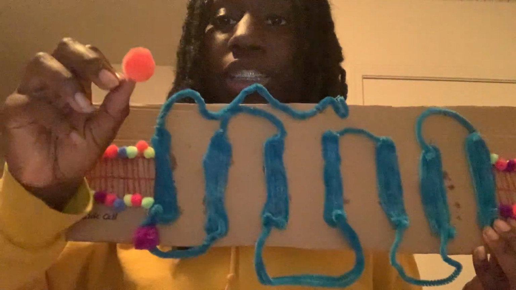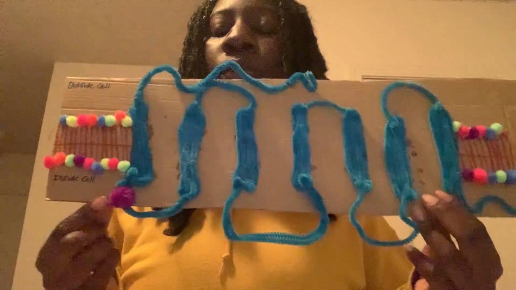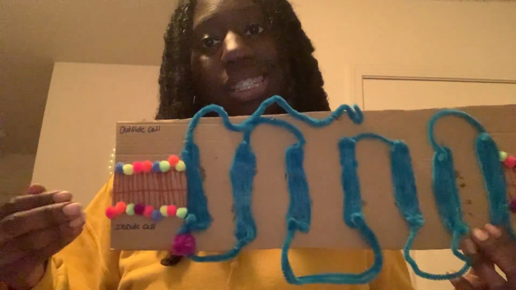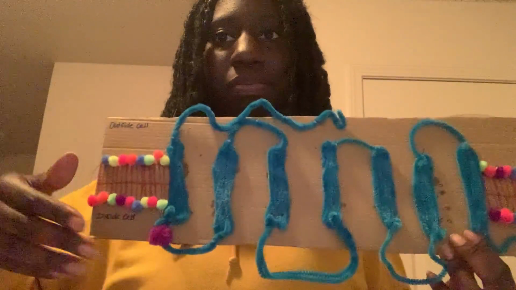So, I will now show you the mutated protein. So, here you can see a change. Instead of the orange puffball, which represents arginine, I have replaced it with a purple puffball, which represents the protein change of amino acid number 67, and it's now become cysteine.